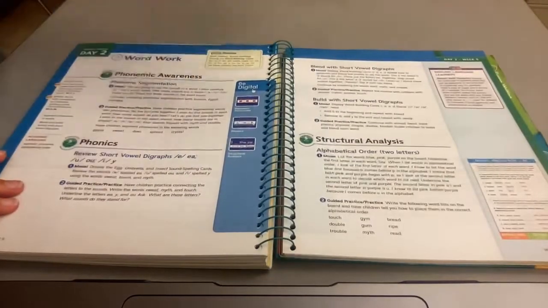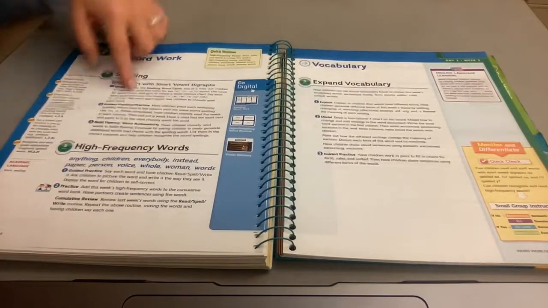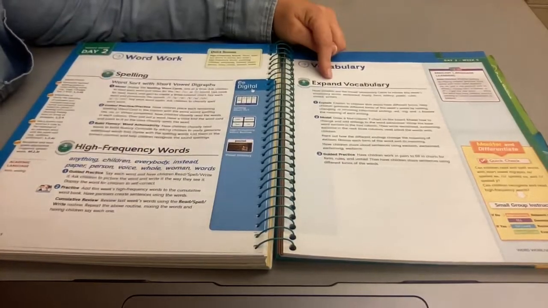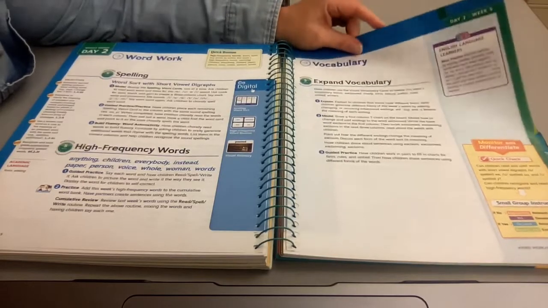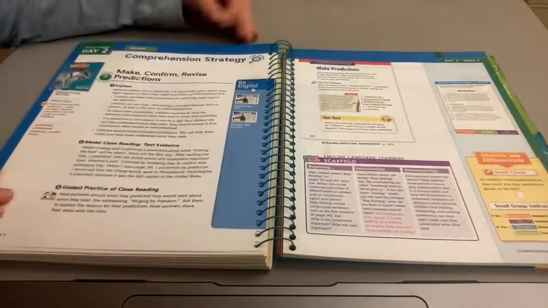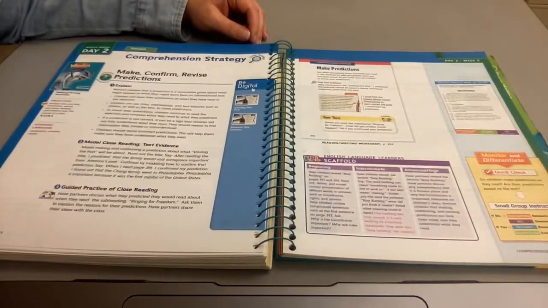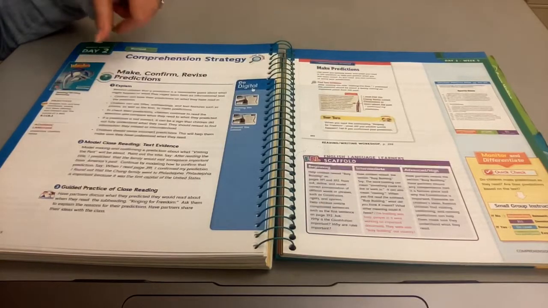Goes into word work, do all that as is. And it has your vocabulary option here. Yes, we're going to do that with your vocabulary words too. That brings you to comprehension day 2, Monday or Tuesday.